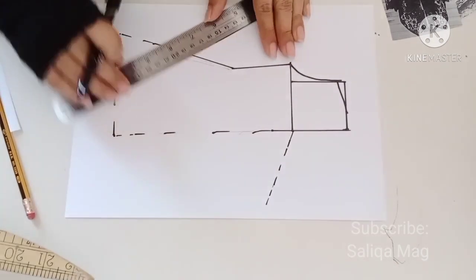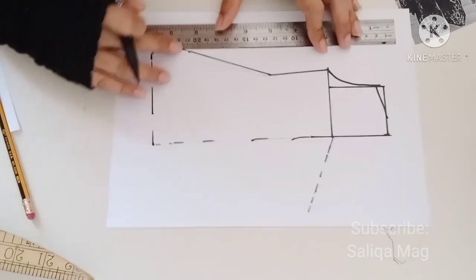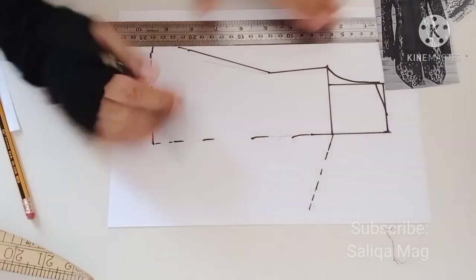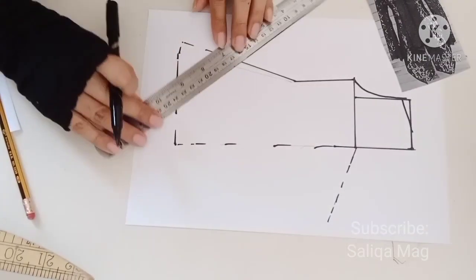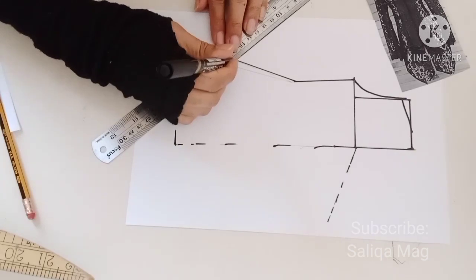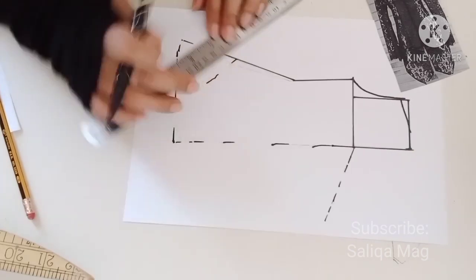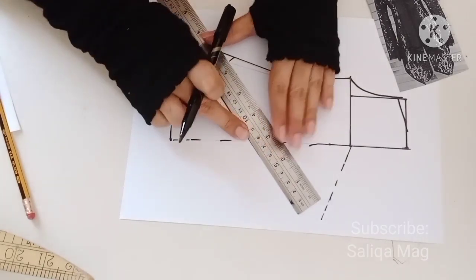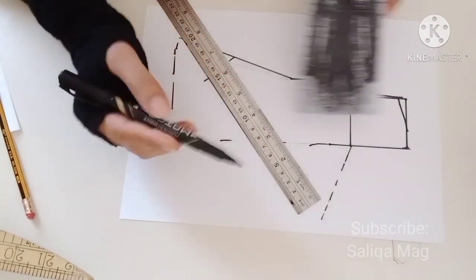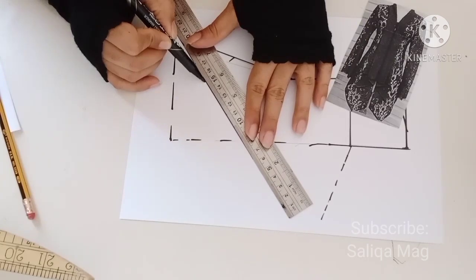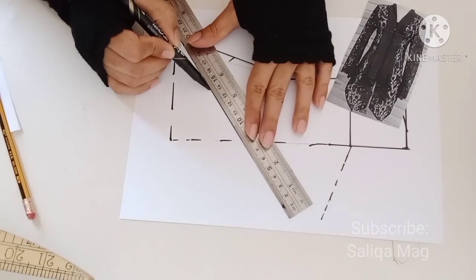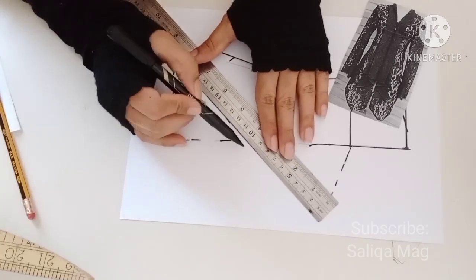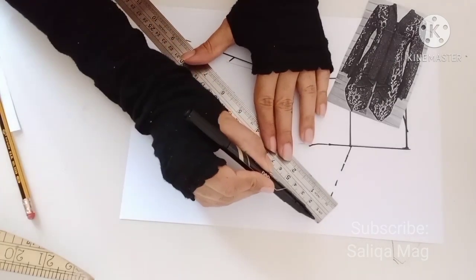From here we will make a shape, and after that we will cut from here, because we don't want it full. You can see the length of the dress is still at the hip, but again it depends on your choice. We will mark these lines for this shape, and after that you can make the edges a little round, or you can make them pointed. It depends on the style you want.